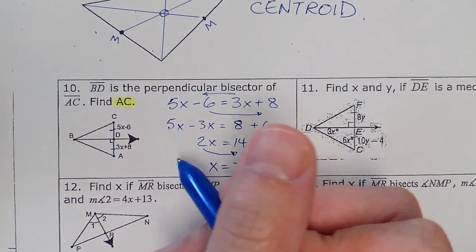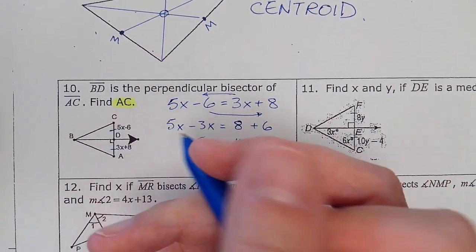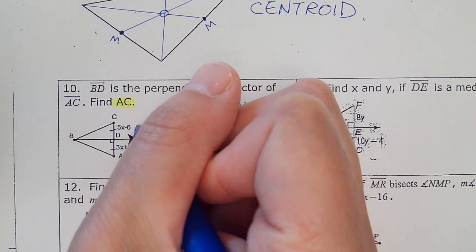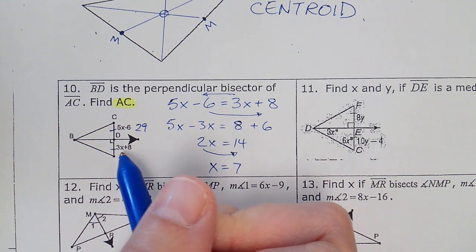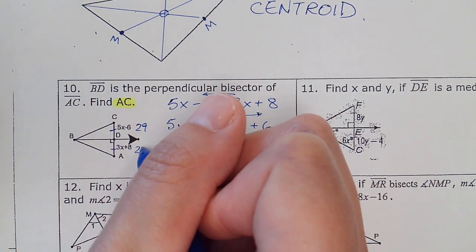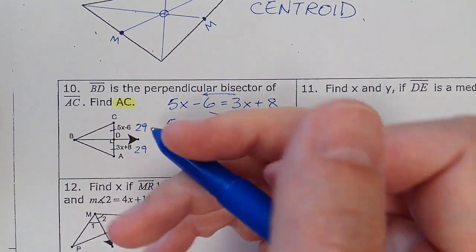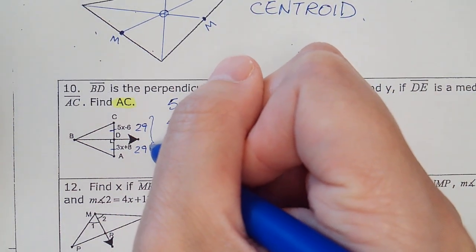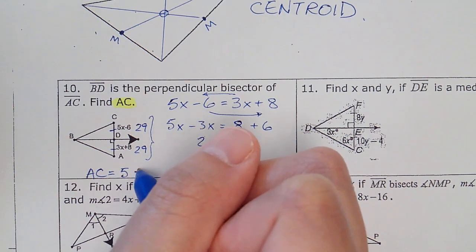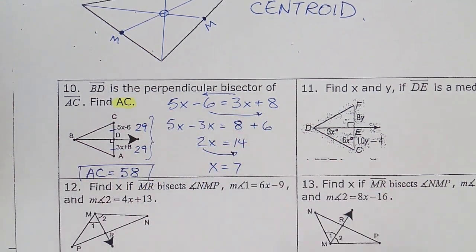So I sub in the 7 in here. 3 times 7 is 21, 21 plus 8, I get 29. And on the other side, 5 times 7 is 35, 35 minus 6, 29. So what's the whole length then? AC equals 58. That's my answer.